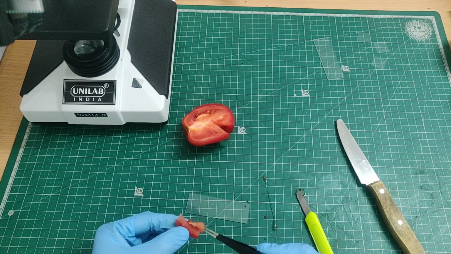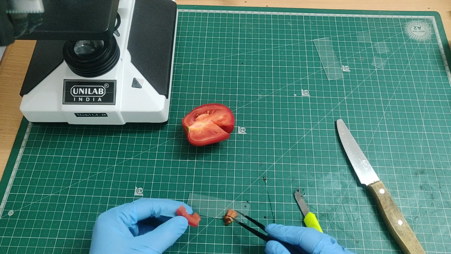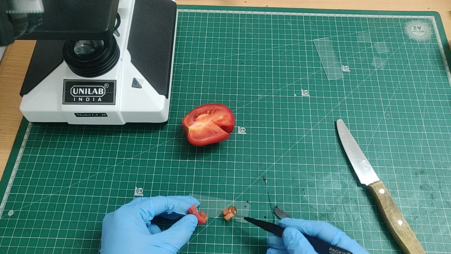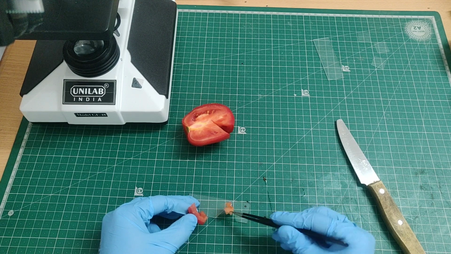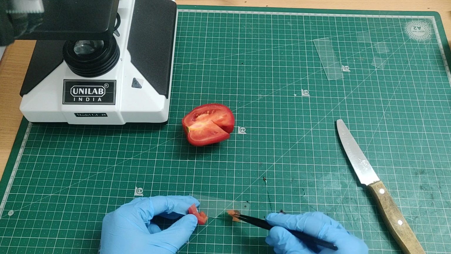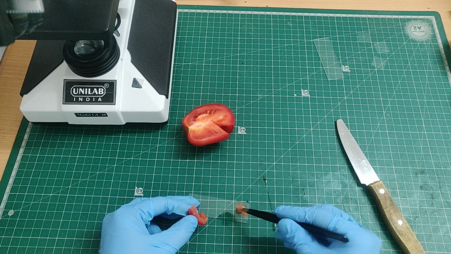Now I'm adding a drop of the tomato juice which I got from this tiny piece. This helps spread the cells evenly and prevents air bubbles. I'll gently spread it a little so that light can pass through it properly. In microscopy, thinner samples give clearer images.